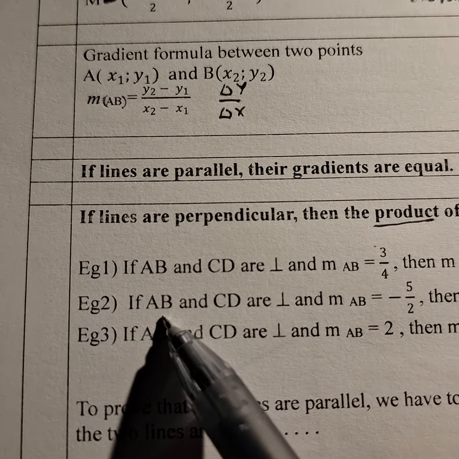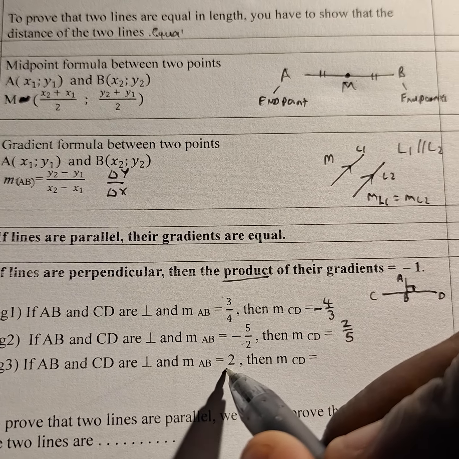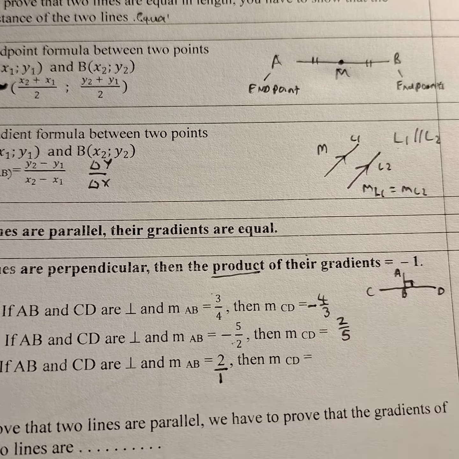Lastly, if AB and CD are perpendicular and the gradient of AB is 2, then the gradient of CD is what? This is 2. 2 can be written as 2 over 1. Very important. Now what do I do? I flip the fraction, 1 over 2.